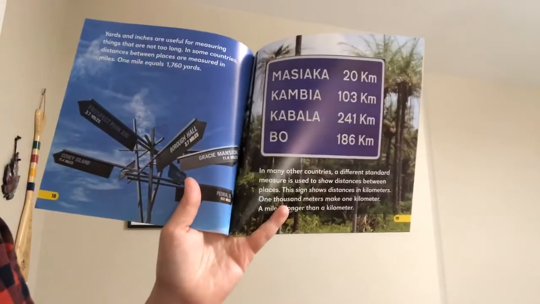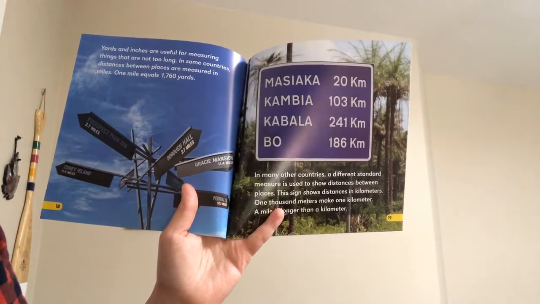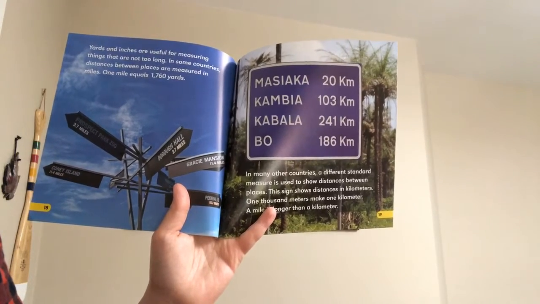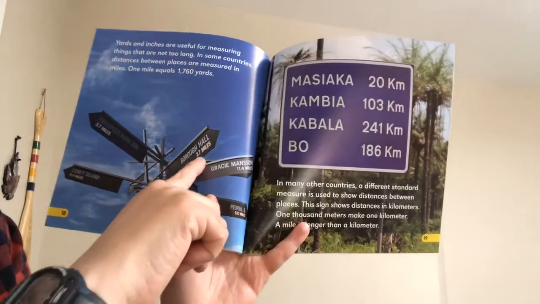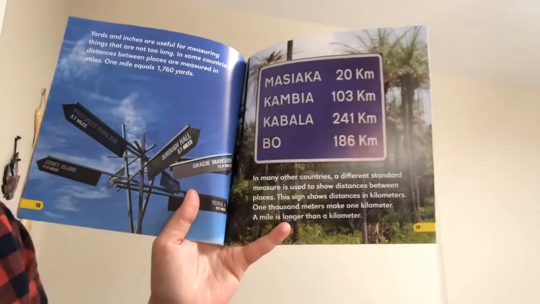Yards and inches are useful for measuring things that are not too long. In some countries, distances between places are measured in miles. 1 mile equals 1,760 yards. So you could see how many miles it is to certain places on these signs here.